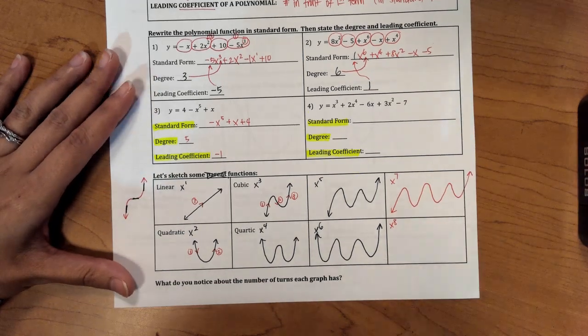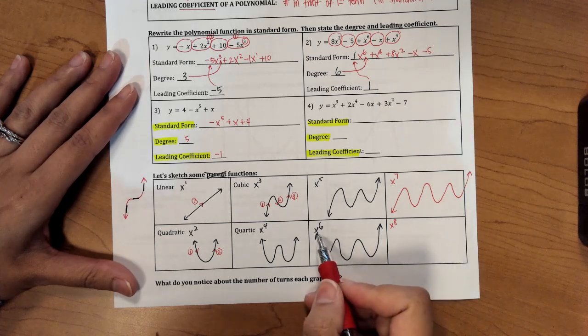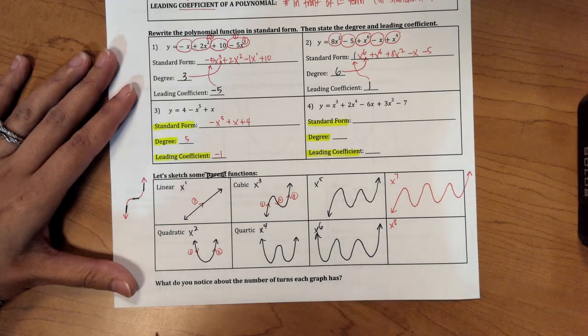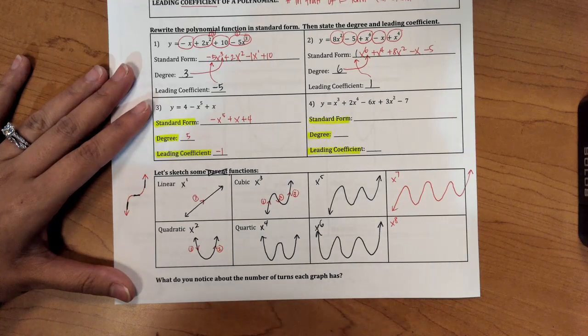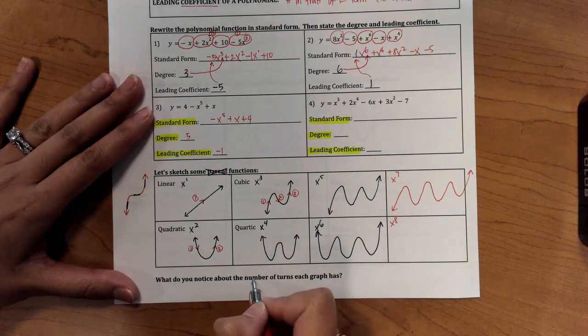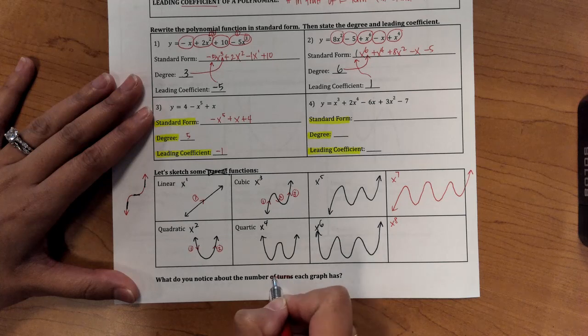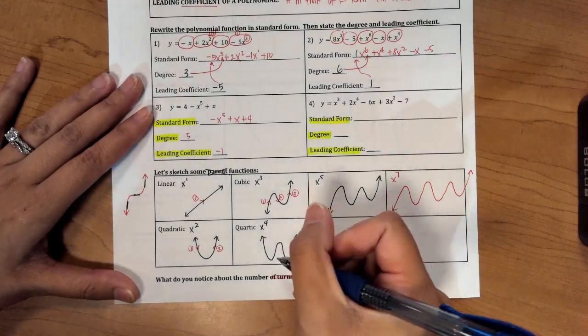And then this one, hopefully you can draw in as well. Okay, make sure you start in the right place and then go ups and downs until you get that right. So what do you notice about the number of turns? Well, let's not talk about number of turns. We should say number of slope changes.